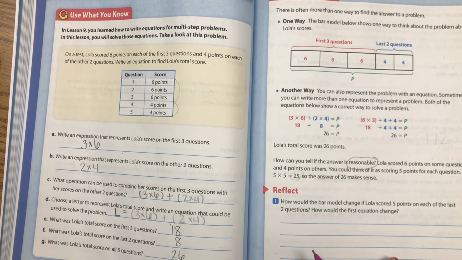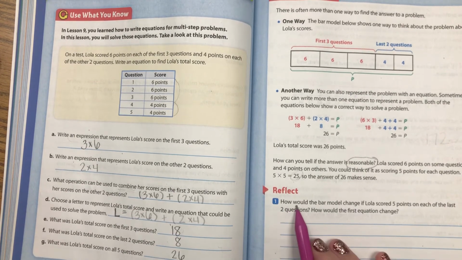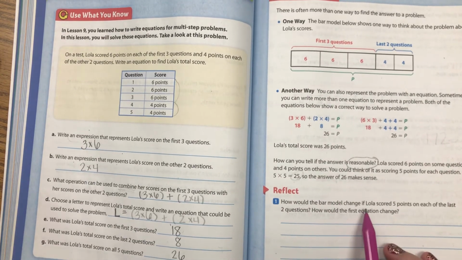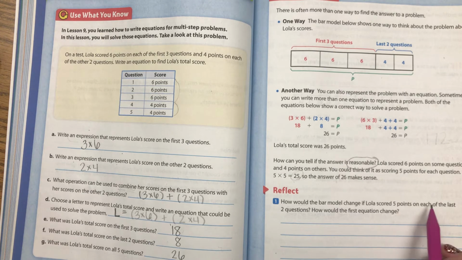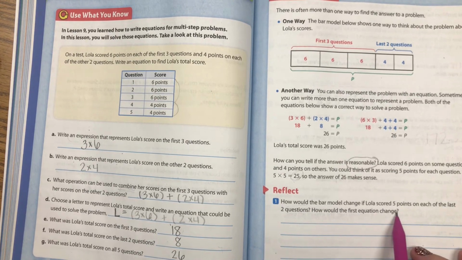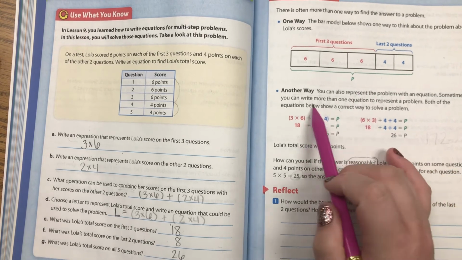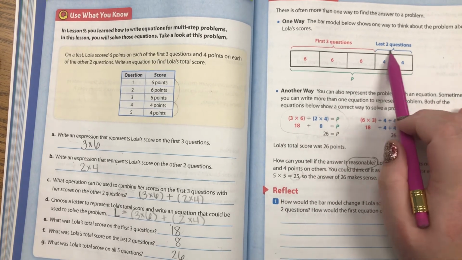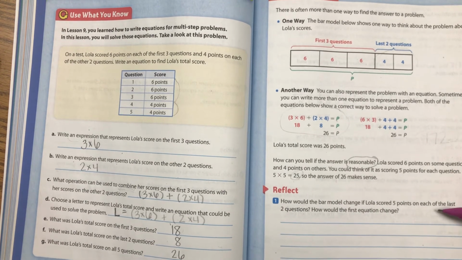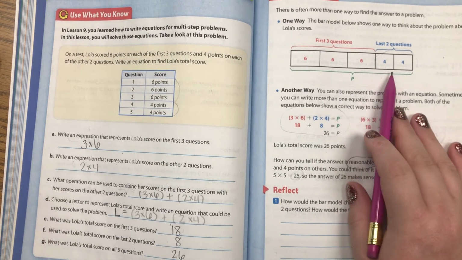Our reflect question for this week says, how would the bar model, this bar model, change if Lola scored 5 points on each of the last 2 questions? How would the first equation change? Okay, so we're changing this equation and we're changing the bar model. So how would it change? If she scored 5 points, what would change up here?